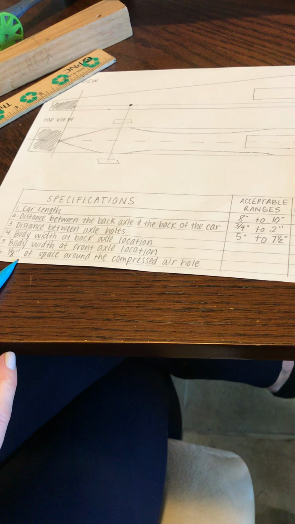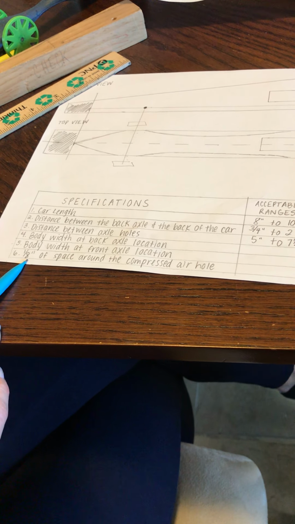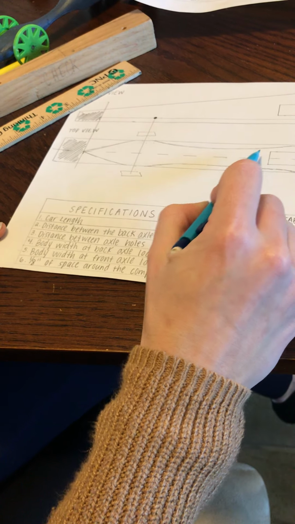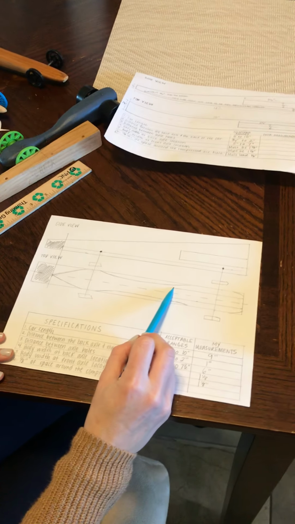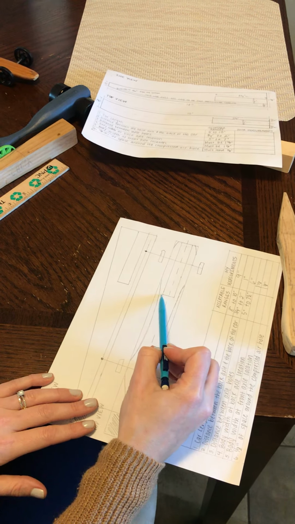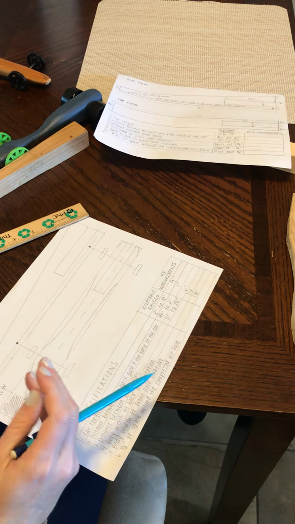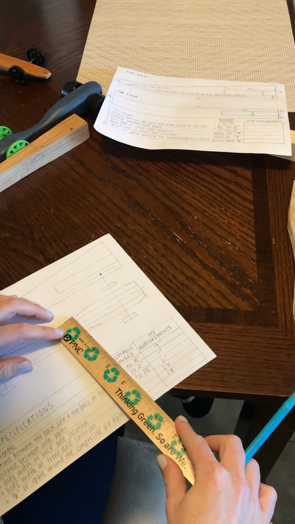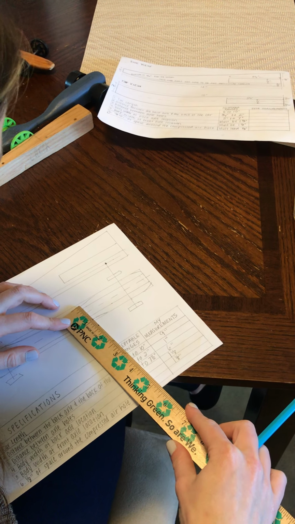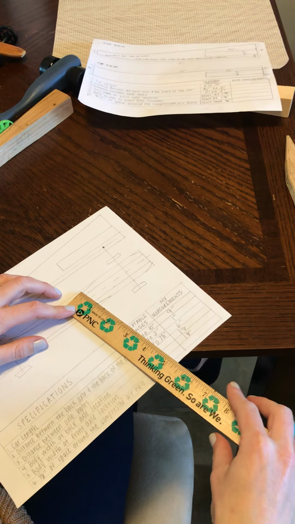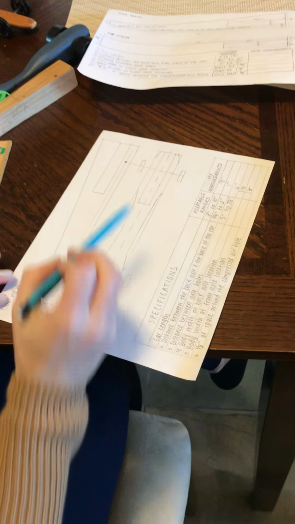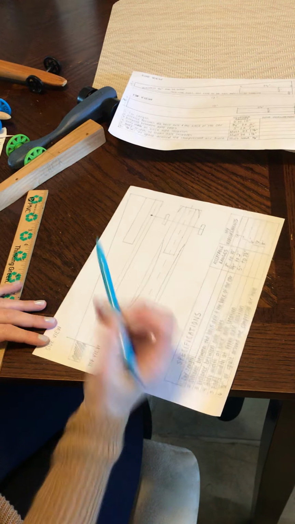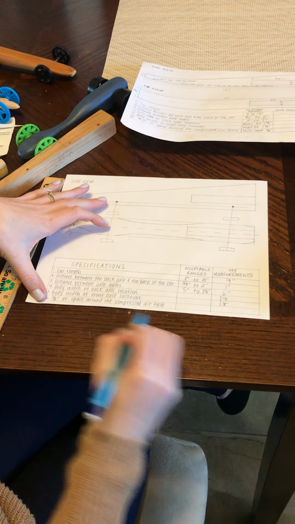Number 6 tells you that you need to leave 1/8 of an inch of material around the compressed air hole. So that means when you draw your top view and when you draw your side view, you want to make sure that your design does not get too close to the compressed air hole. This looks like it's a little bit close, so I'm just going to take my ruler and measure, and I'm going to make sure that that distance is at least 1/8 of an inch. If it's closer than that, I would want to go back and move those lines out a little bit. So I'm exactly at 1/8 of an inch, which means I am good to go for number 6.